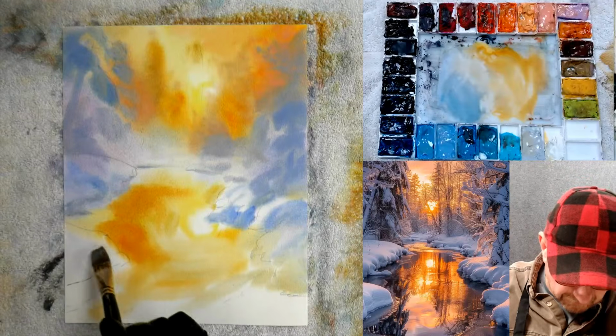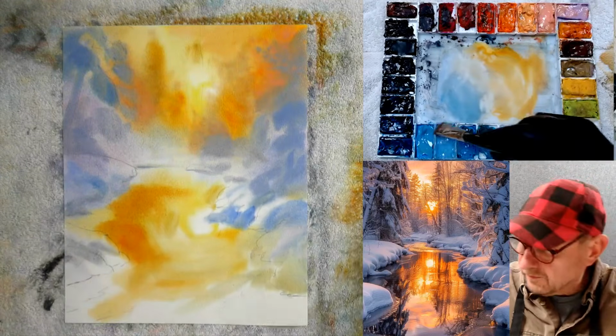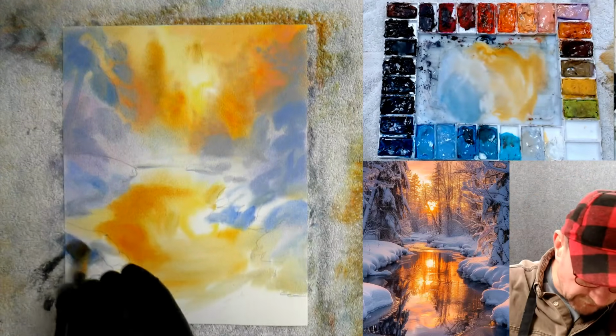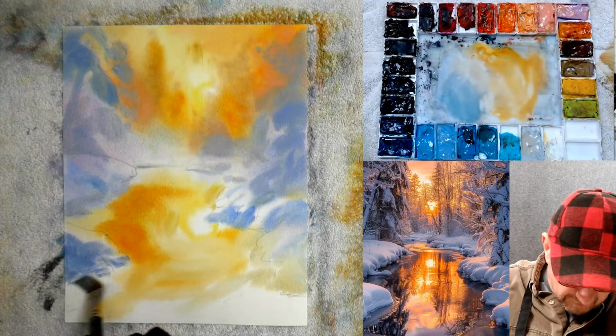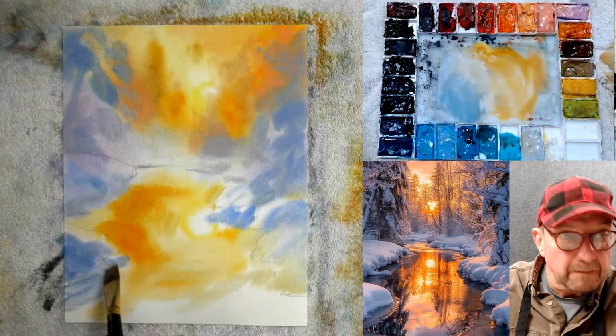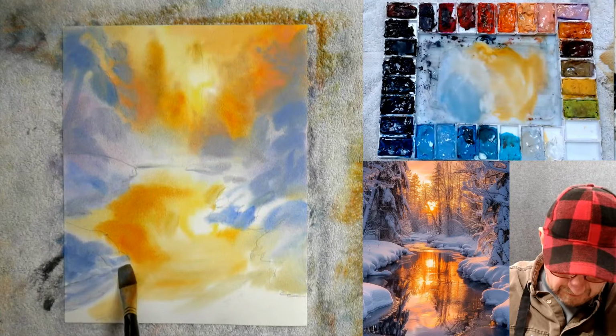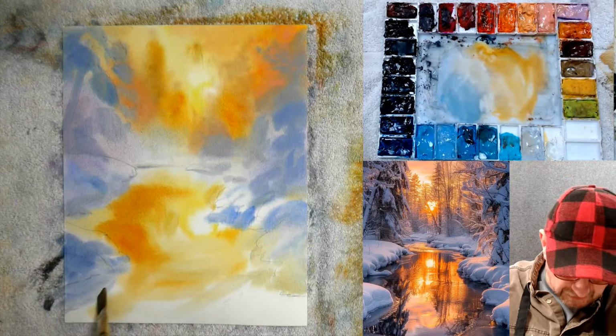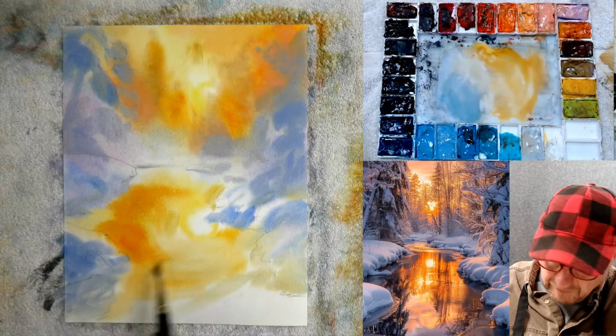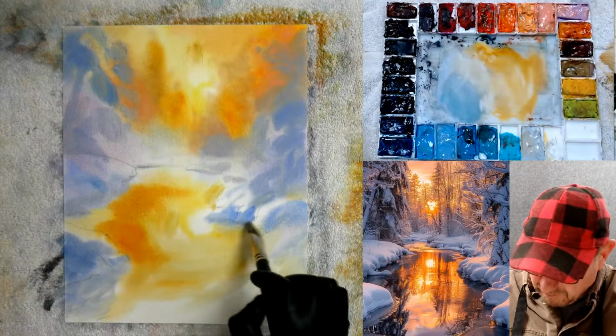Now this snow is lighter, and then I'm just going to put some of the Verditer blue in there. Put it on the side. Put it right into the water. This is going to reflect in the water. This water is pretty still, so you're going to see a lot of that reflecting from what's above it. Here we've got a little bit of blue in there.